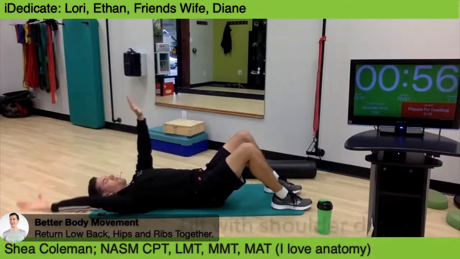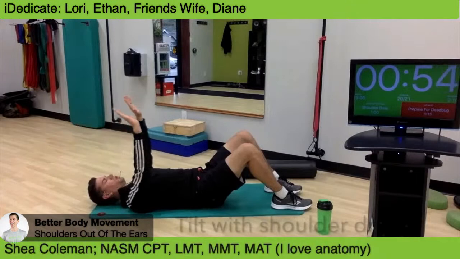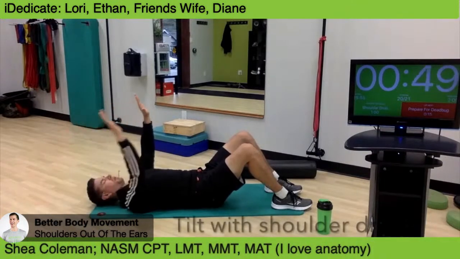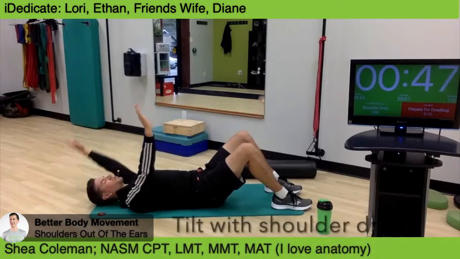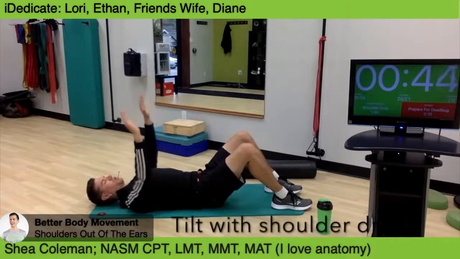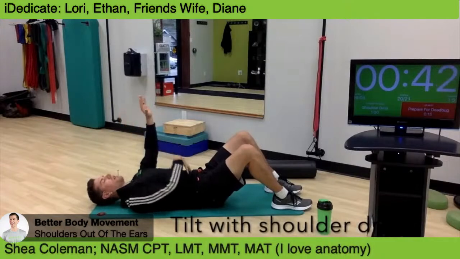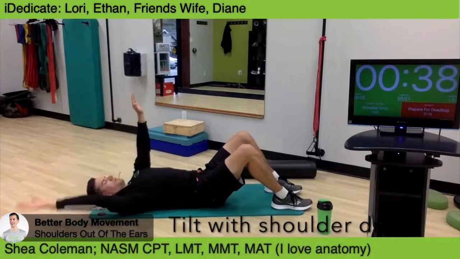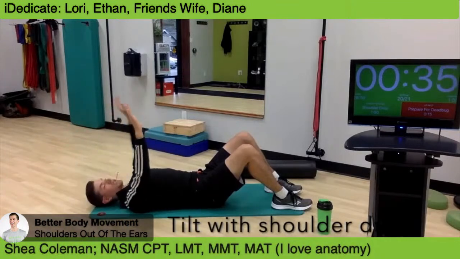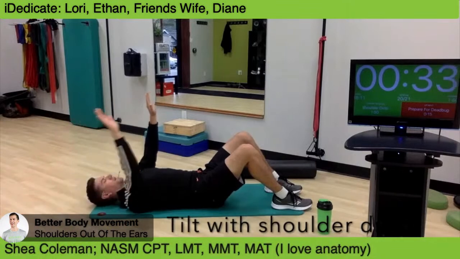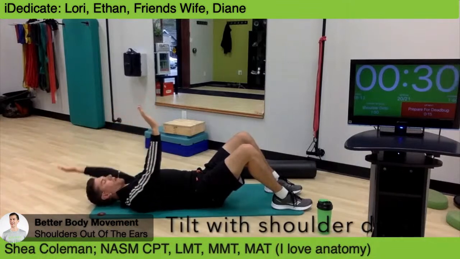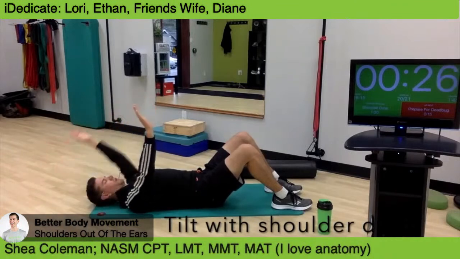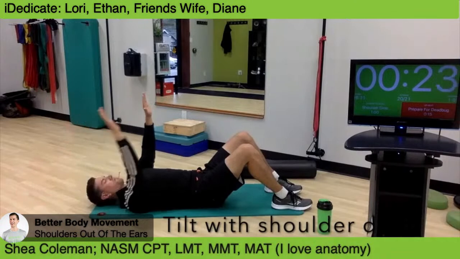Firm core compression. Make sure that stays in place. Do not arch your back thinking it's helping to get more range of motion. You will get whatever range of motion is there, then pause at the end of that range of motion, pull the shoulder blades back, down, and back. We train it this way because the more stability that we add to the shoulder blade, the more range of motion we're actually going to get out of the shoulder joint. That's halfway. Recompress that core, tight squeeze, firm, all the way through.